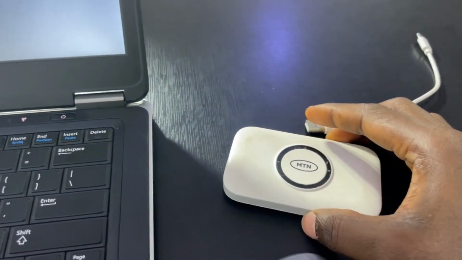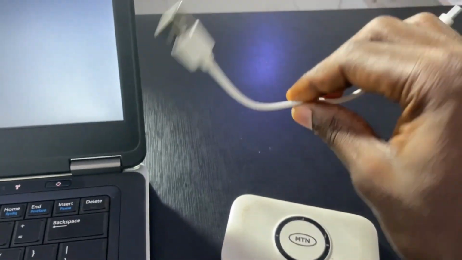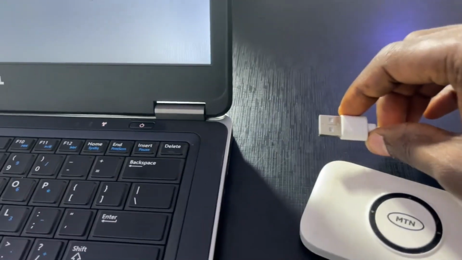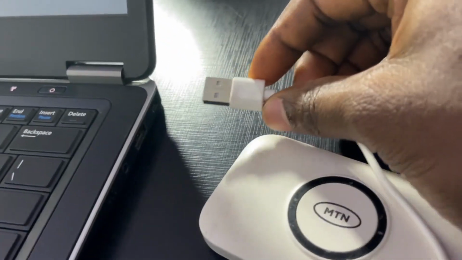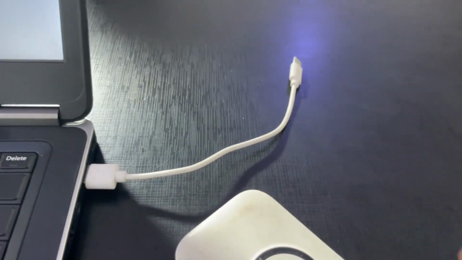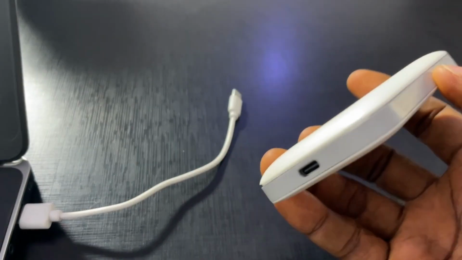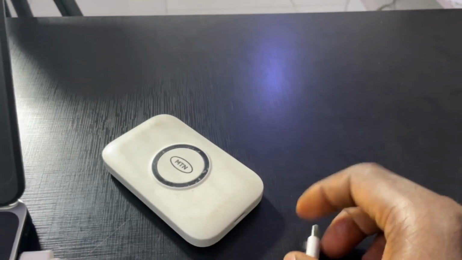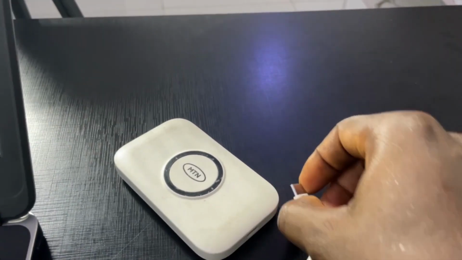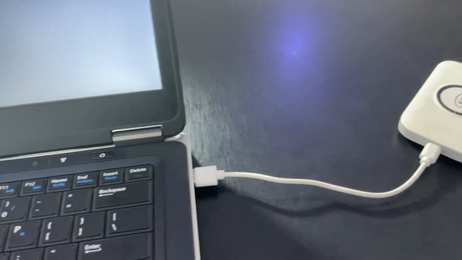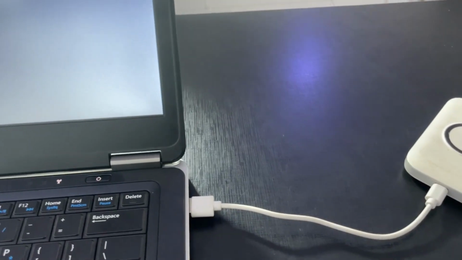So if you buy this MiFi, it comes with a USB cable. So just look for a USB cable and connect to the USB port on your computer. So this is what I did. After that, I came here to the MiFi and connected the port to the MiFi so that the MiFi can be connected to the computer without the Wi-Fi. You can see that right now I am connected to my computer without my Wi-Fi.